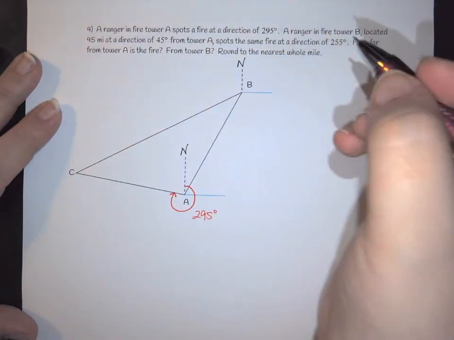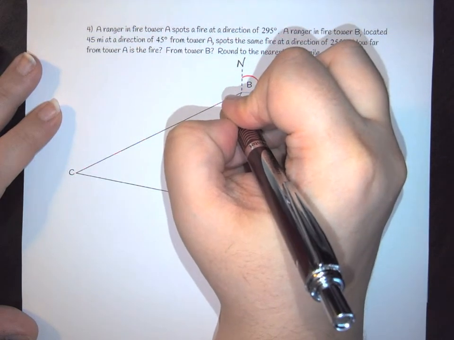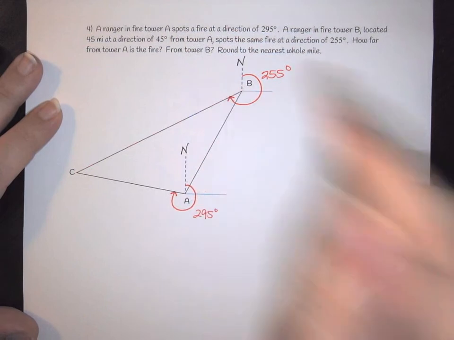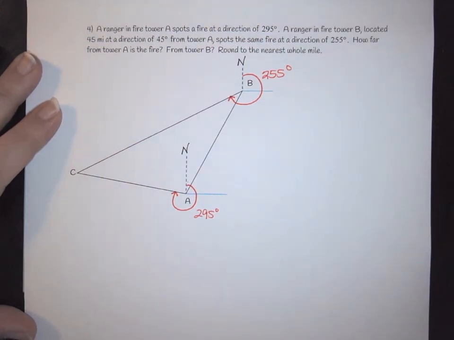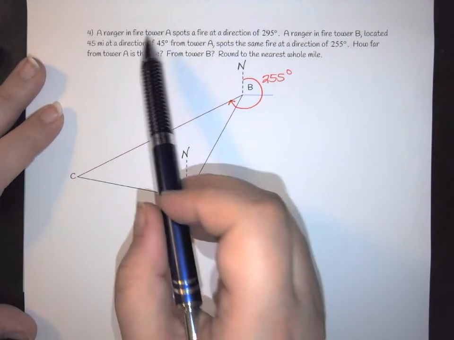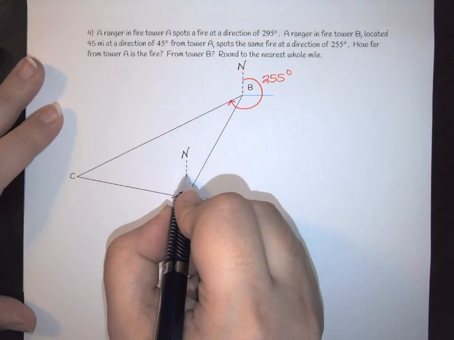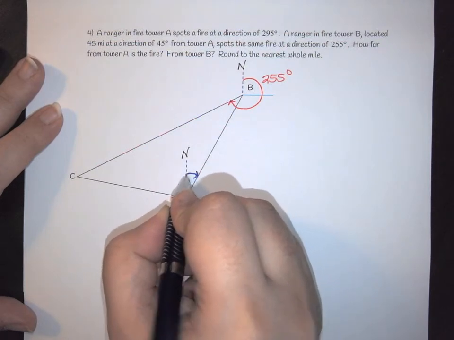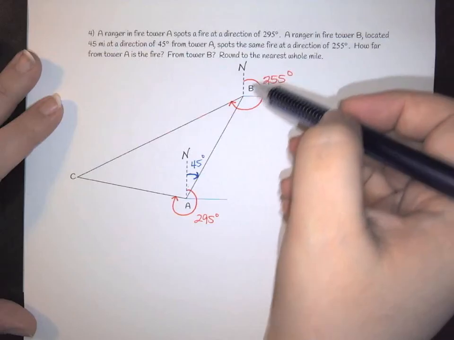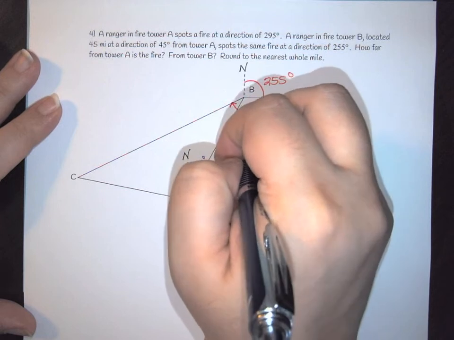So again, we would spin from north around 255 degrees, which is how we found the line from B to C. The other thing that we know is that Ranger B is located 45 miles at a direction of 45 degrees from Tower A. So if we start at Tower A, the angle from north to my line AB has to be 45 degrees, and that also means this distance AB has to be 45 miles.